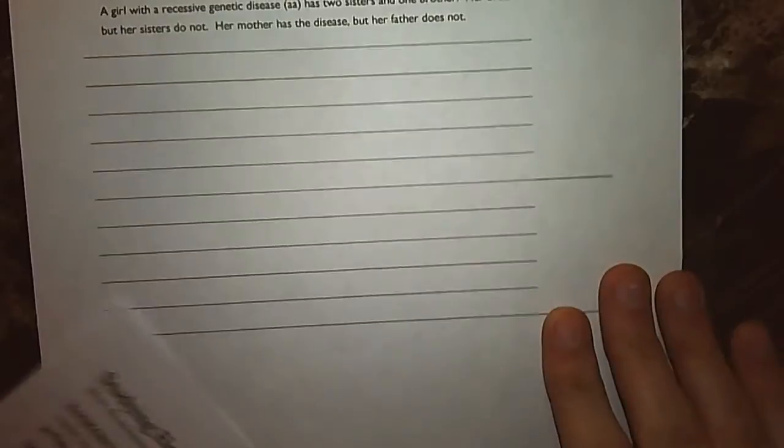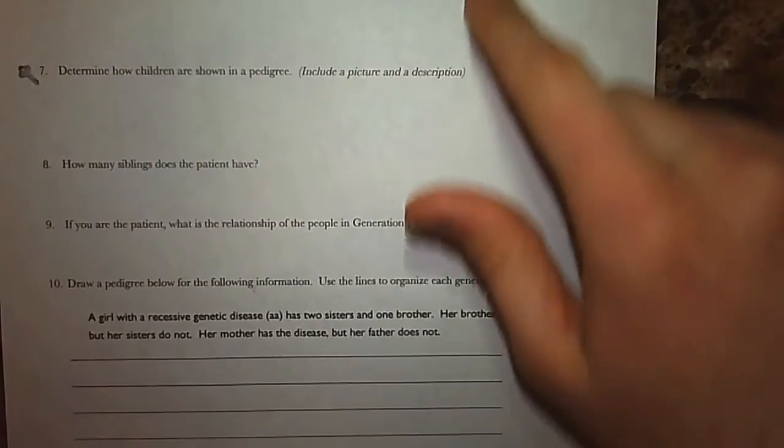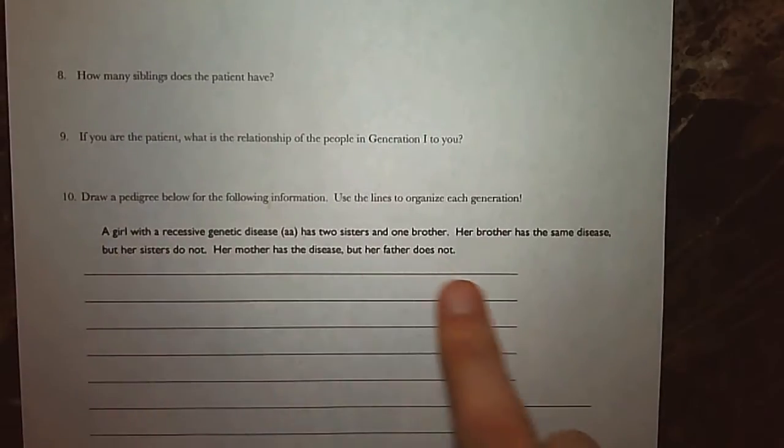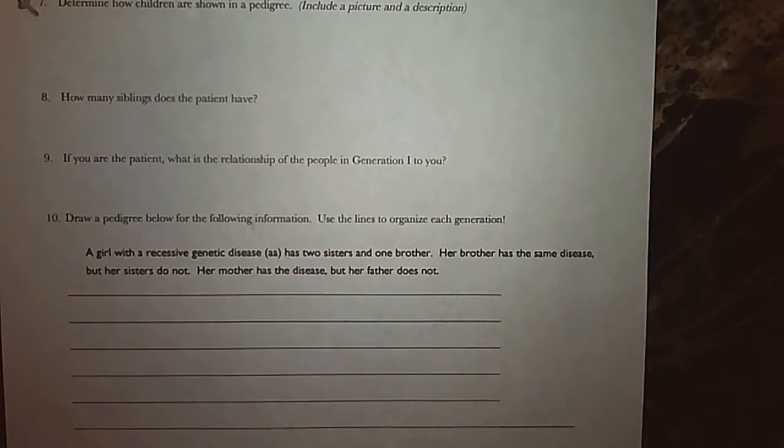So what I want you guys to do first is to complete this page right here along with these questions on the next page where we get all the way up to number 10, and I actually want you guys to try to draw this problem here. So when you're finally done working with these pages, you could click on and keep on watching.